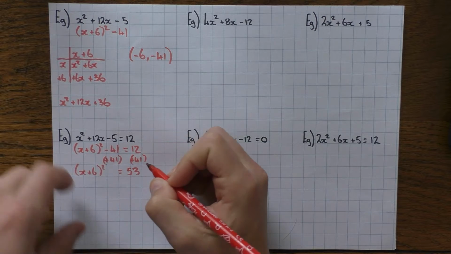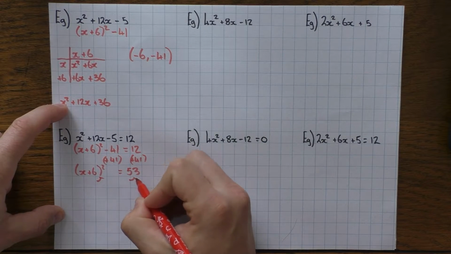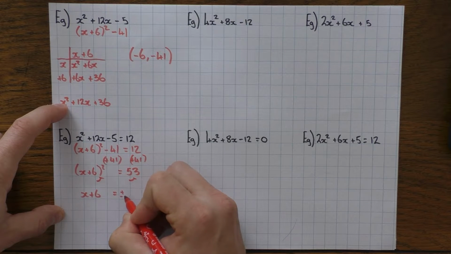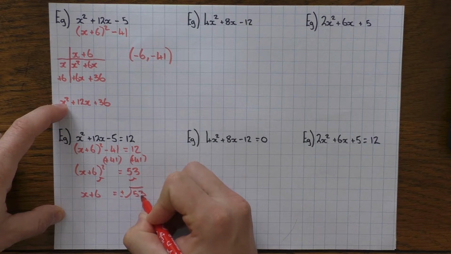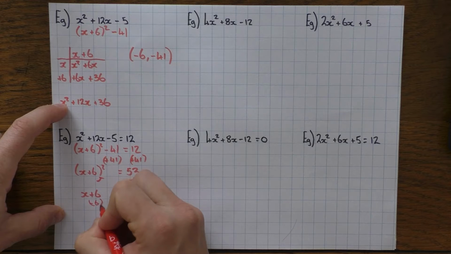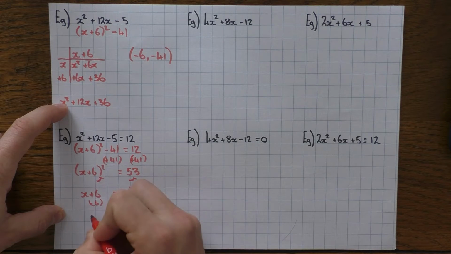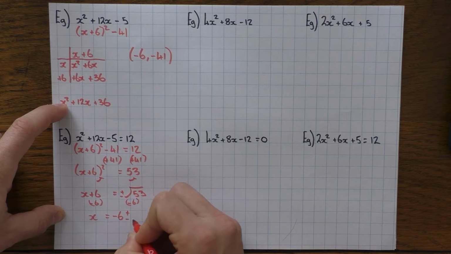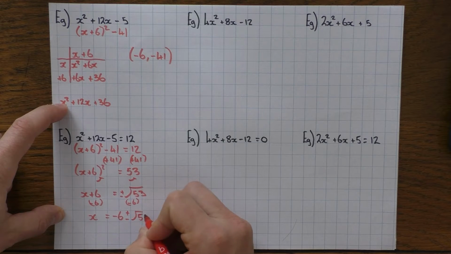Yep. And then I'm going to square root both sides. So x plus 6 equals plus or minus the square root of 53. And then I'm going to take away 6 from both sides. So x equals minus 6 plus or minus the square root of 53.